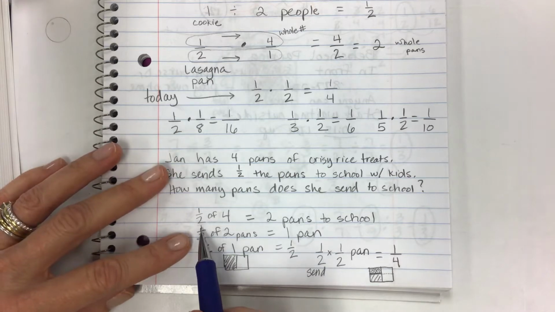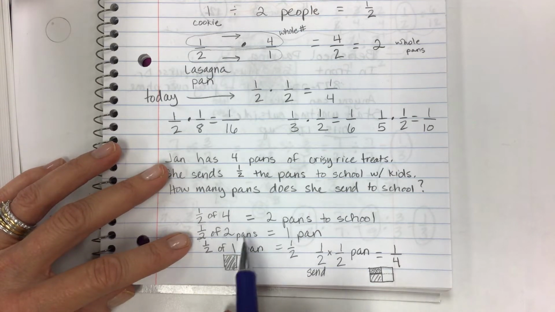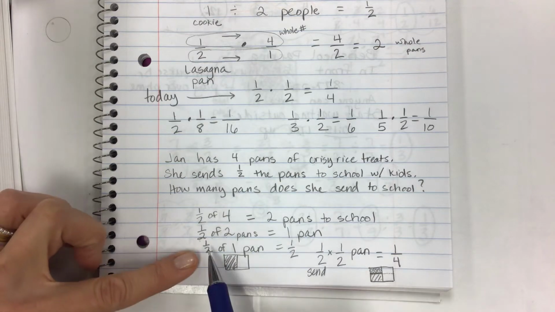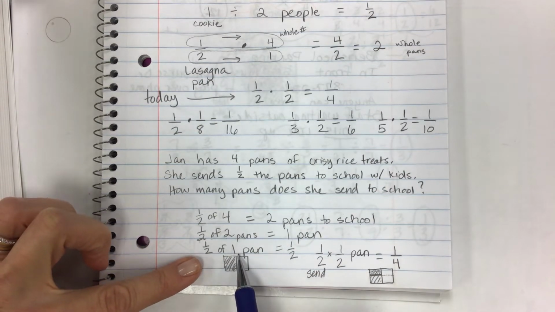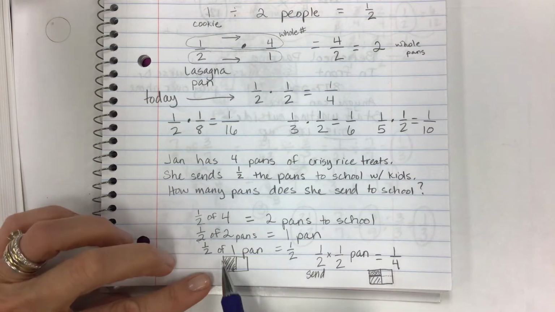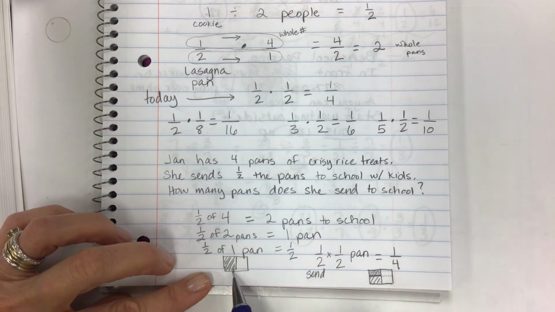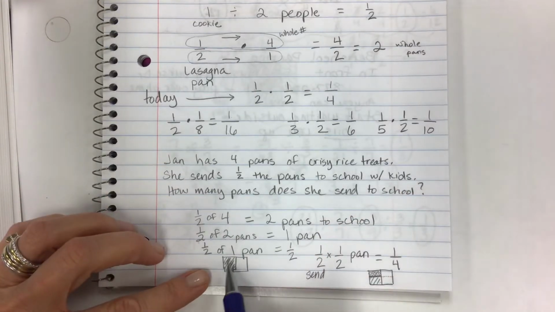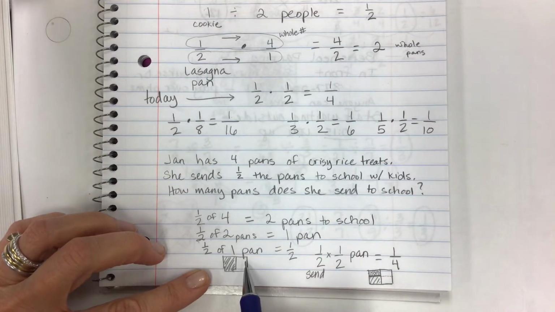So what if she sends half of 2 pans? Well, half of 2 is 1. Now what if she sends half of 1? Well, that would be half a pan. So then we start making models that can define what's being sent. And if this whole tape diagram represents 1 pan, half is going to be what goes.